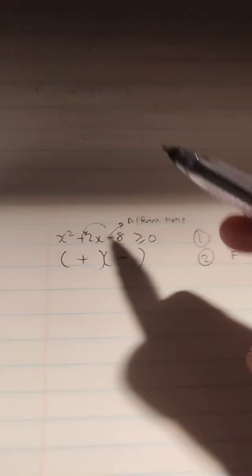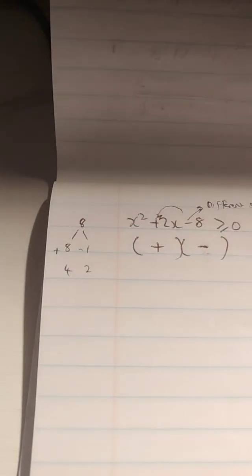Factors of 8, we have 8 and 1. We also have 4 and 2, the twin factors. The signs are going to be different according to the negative 8, but the sign of the biggest number is going to be positive. So between 8 and 1, who's going to be positive? 8, whilst 1 is going to be negative. Between 4 and 2, who's going to be positive? 4, whilst 2 is negative.